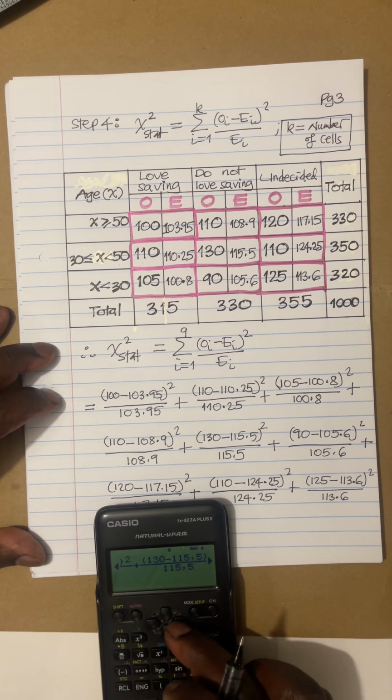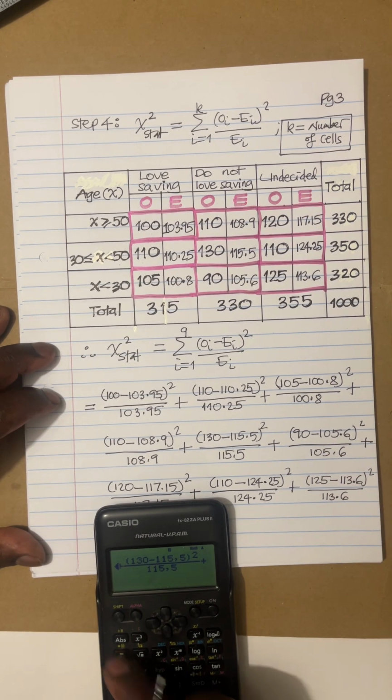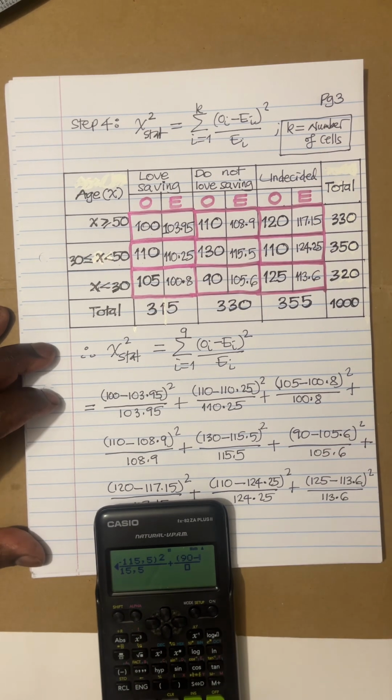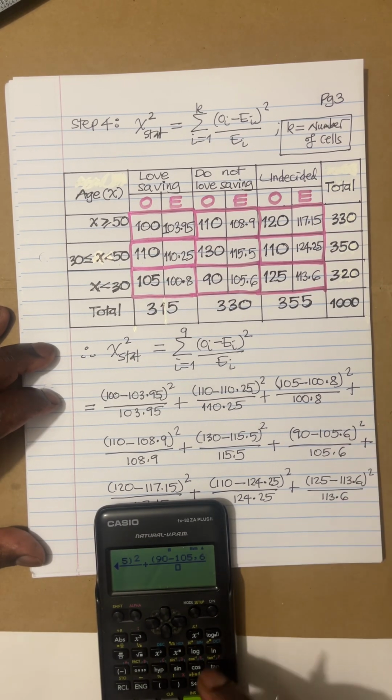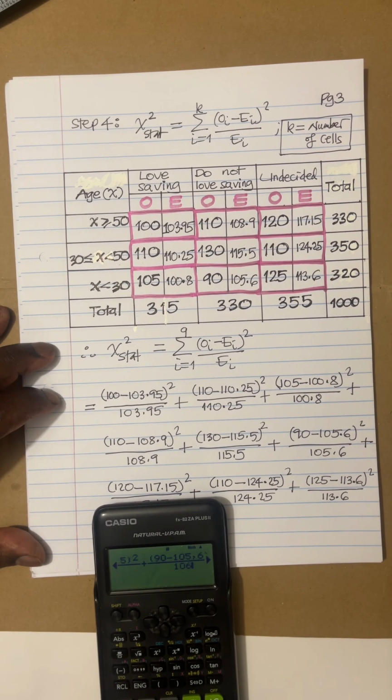Then plus 90 minus 105.6 all squared divided by 105.6.